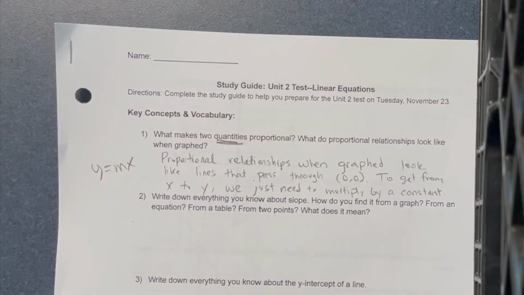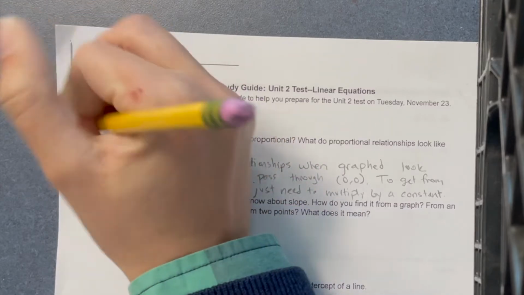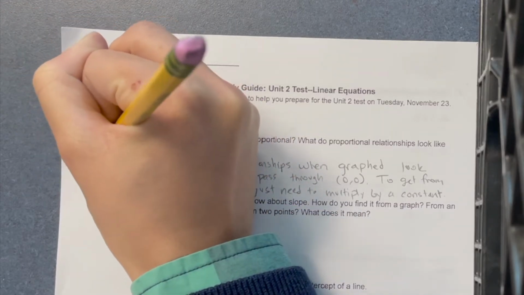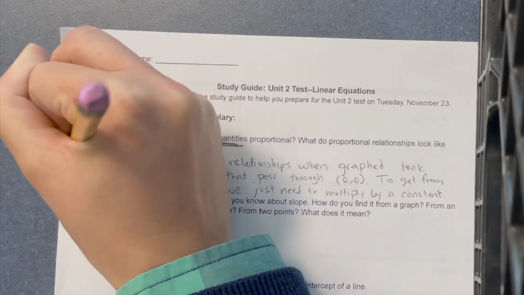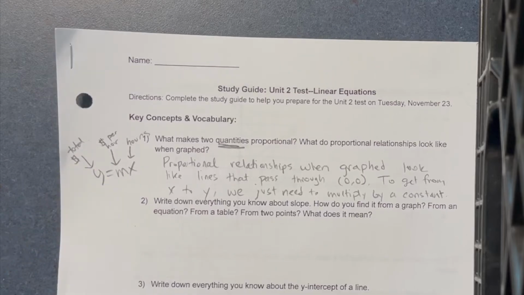So an example of this is if you get paid hourly, right? So if x is the hours, the slope is how much money you get paid per hour, and then y is the total money that you make. So you can just multiply the number of hours times that constant, how much money you get per hour, to figure out how much money you make. Okay, and in those situations, if you work 0 hours, for example, you get $0. Non-proportional relationships have some non-zero starting value, or y-intercept, but proportional ones go through 0, 0.